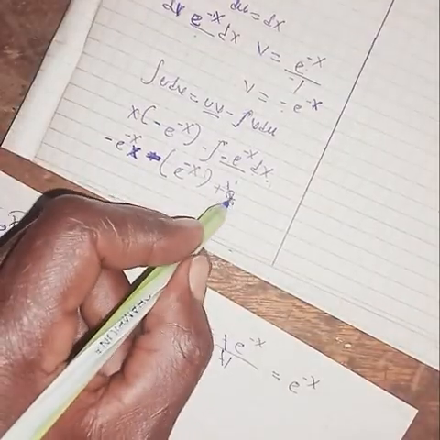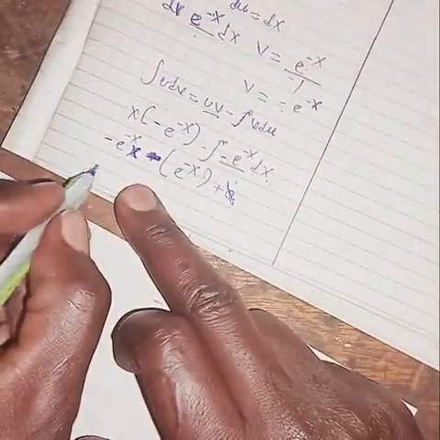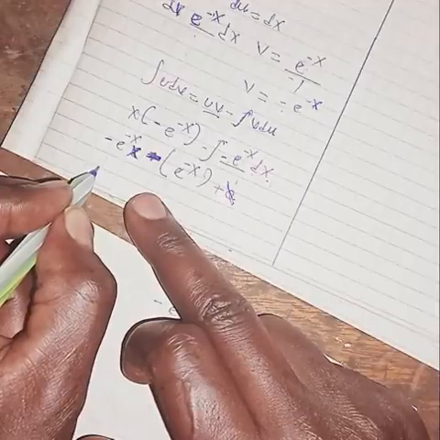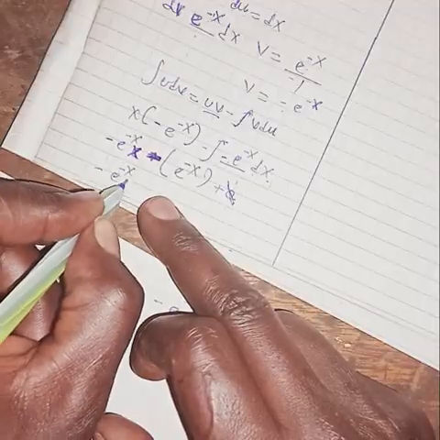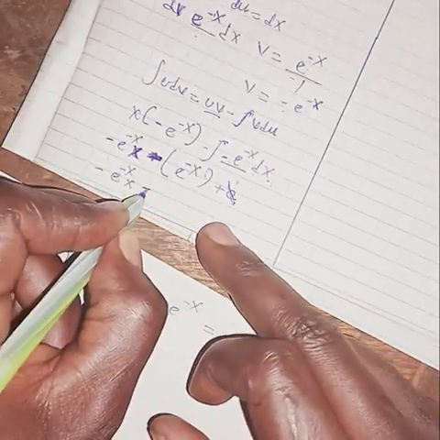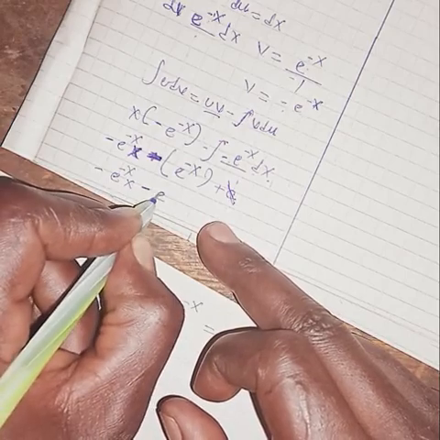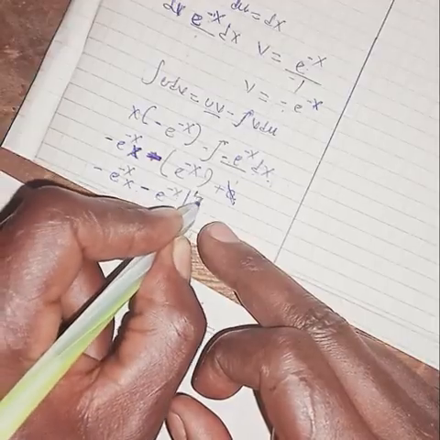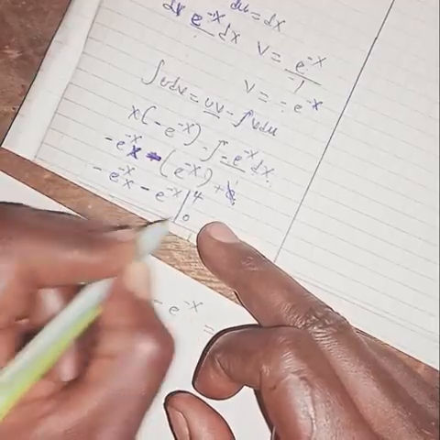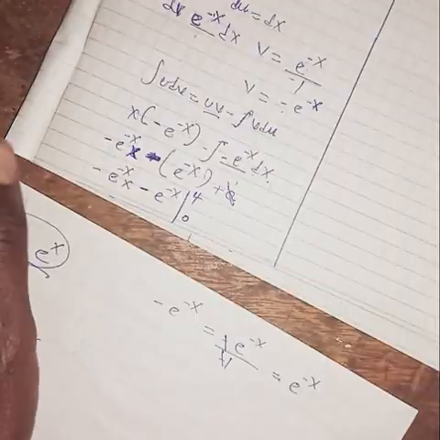But we cannot add plus c because we have the limits. So we can say negative x e raised to negative x, minus, now we open the bracket, e raised to negative x, and now you have the limits from 0 to 4. Let us try to replace it.